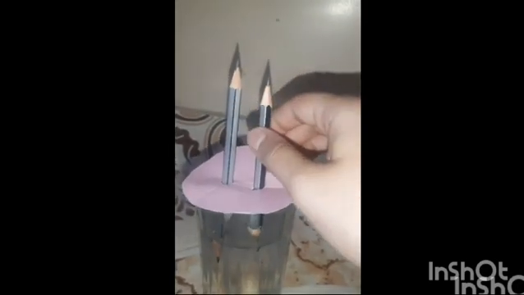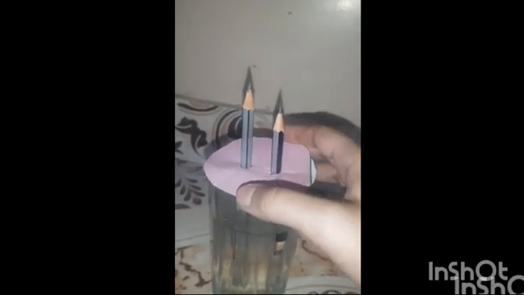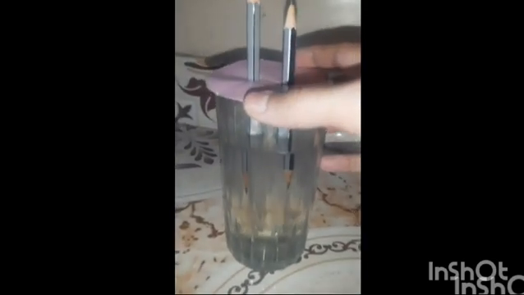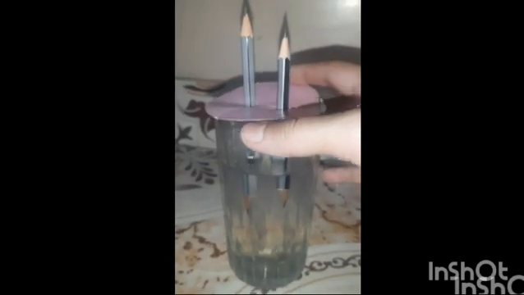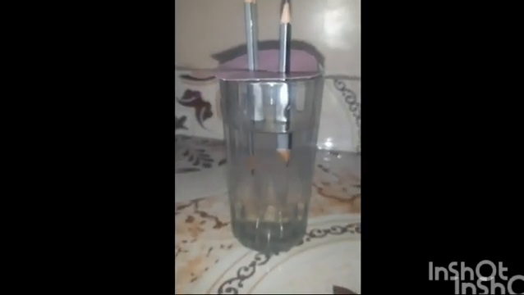For this experiment, we are going to use a battery, table salt, a glass filled with water, and 2 pencils. Let's start. Pour some warm water into a glass and stir in a tablespoon of salt. Take a small piece of cardboard, cut it in a circular shape, make 2 holes in it and stick the pencils inside it. Make sure the pencils are sharpened at both ends. Place the pencils into the water, but do not allow the tips to touch.